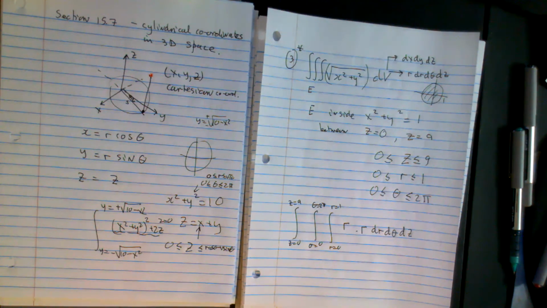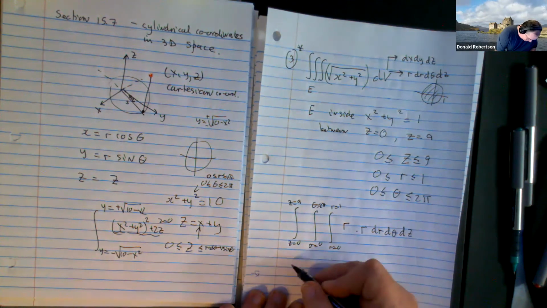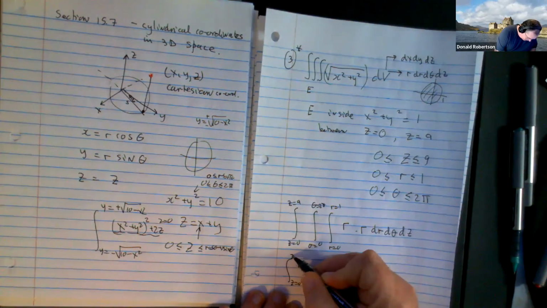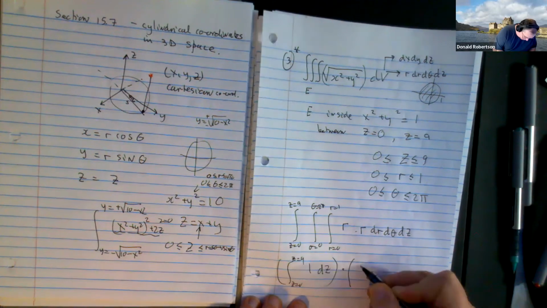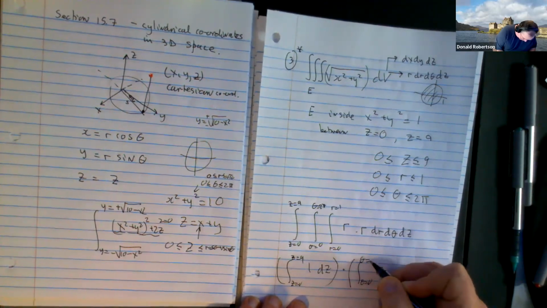Secondly, in this particular question, are the variables separable? So what I could do is the integral from z equals 0 to 9 of 1 times the integral of theta equals 0 to 2 pi of 1.